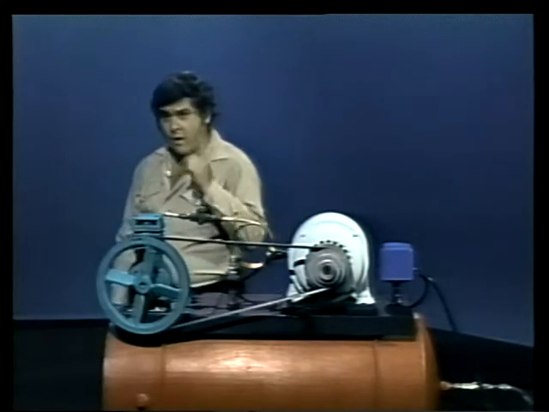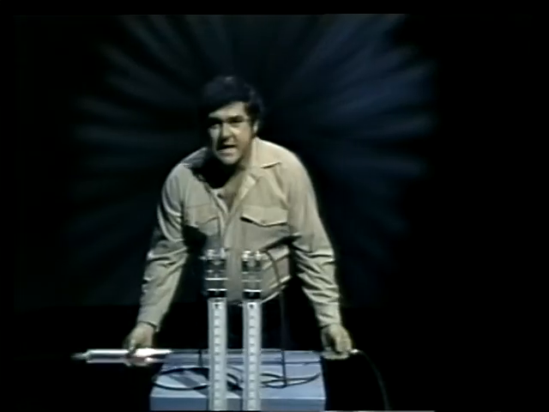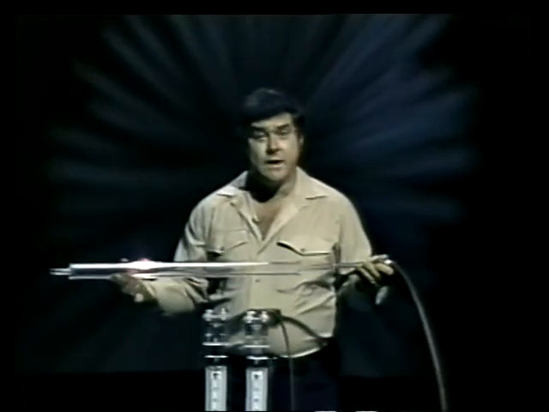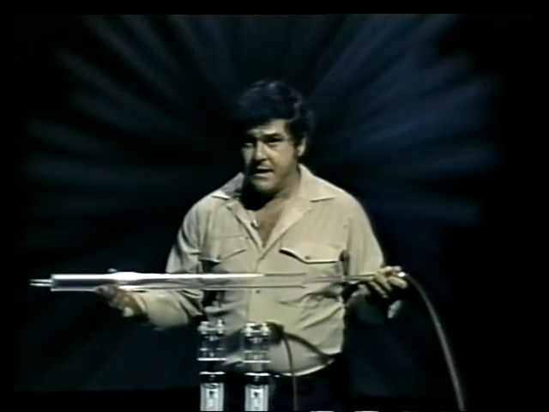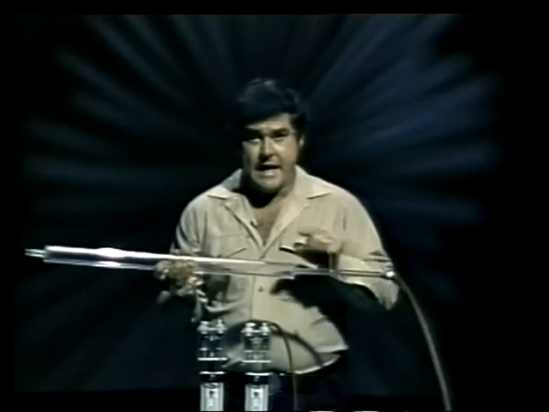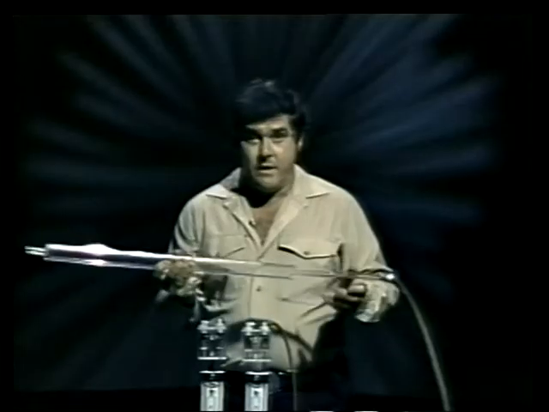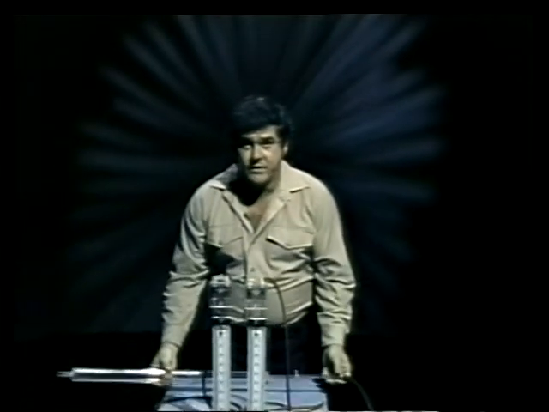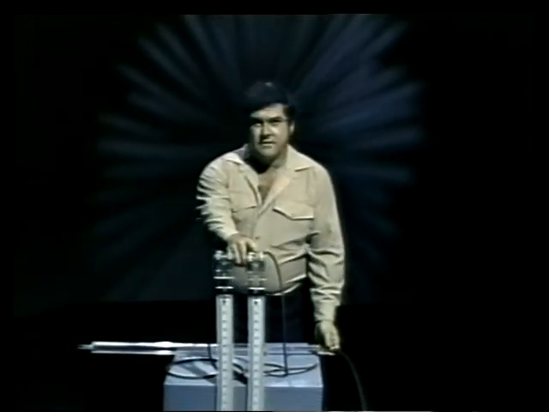Let's see just why this pressure increase takes place. This apparatus will help me demonstrate what actually happens in the volute. Now we're going to blow compressed air through the thin tube and into the wide one. We'll measure the pressure on each side with these columns of water.